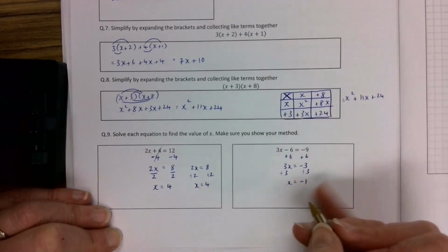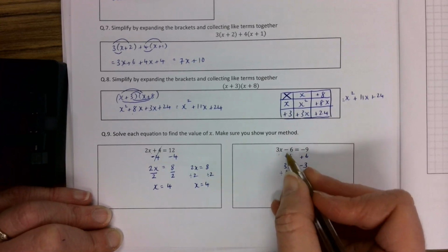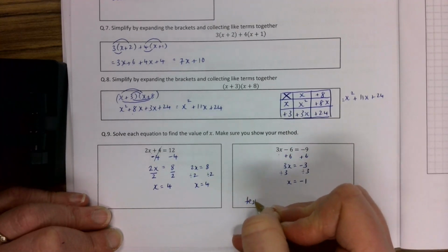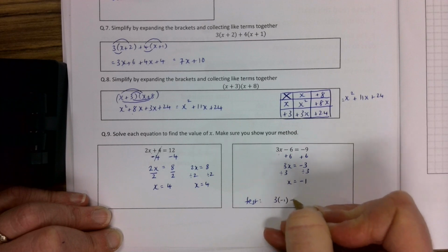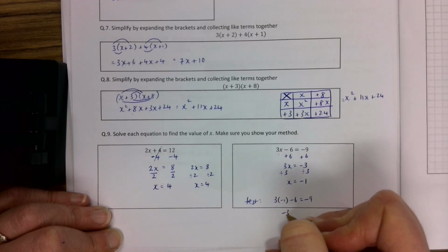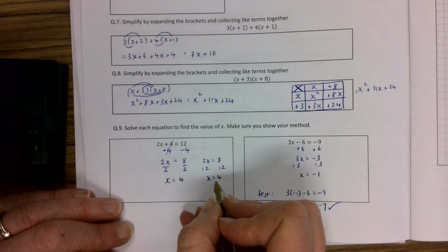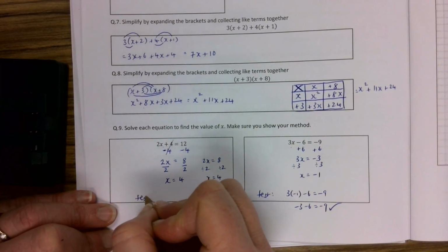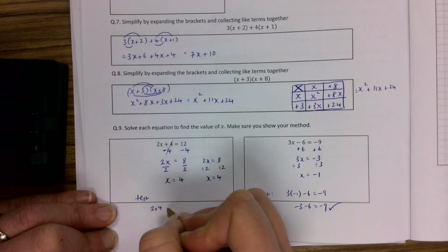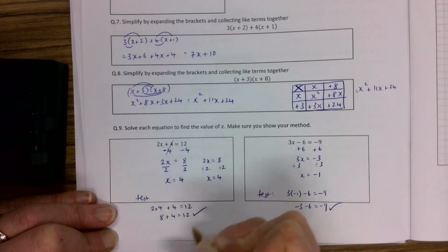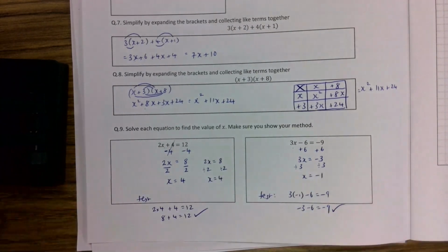So what does that mean? That means when x is negative 1, this should make sense. So if I was to test, then 3 by negative 1 minus 6 equals minus 9. Is that true? Yes, it is. And the same thing over here. Is x equal 4 true? Test it out. 2 multiplied by 4 plus 4 equals 12. 8 plus 4 equals 12. Yes, that's true. Okay, so that's the solutions.